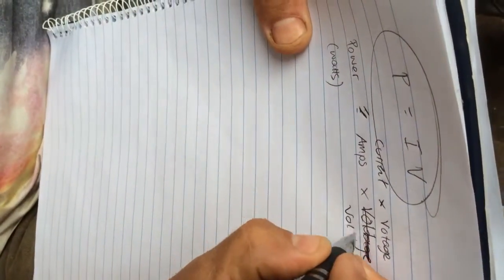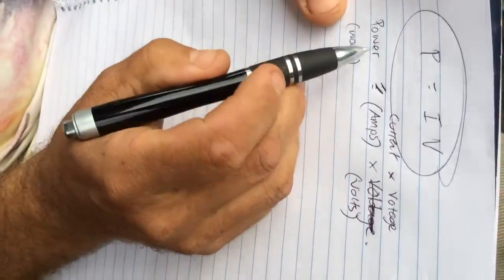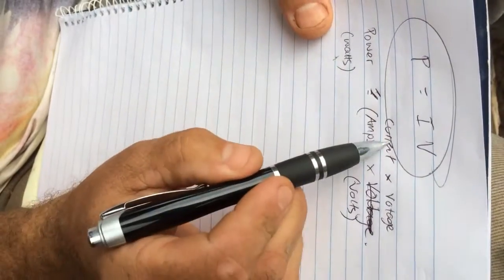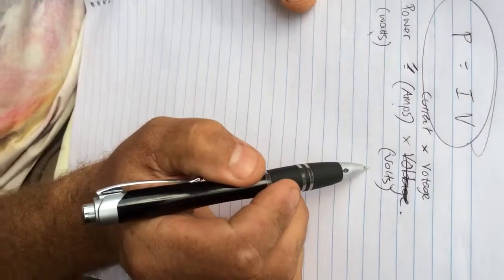Voltage, which is volts. Okay, what's in the brackets is your measurement. So power is measured in watts, current is measured in amps, voltage is measured in volts.